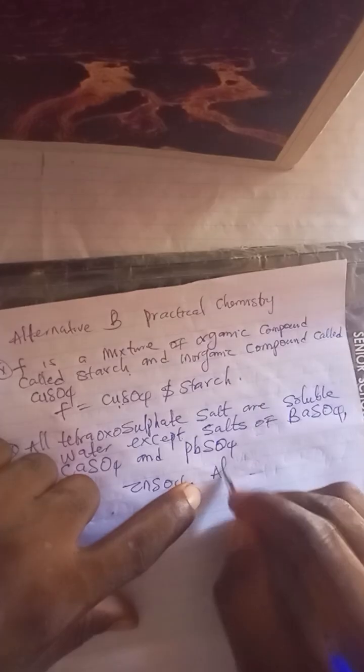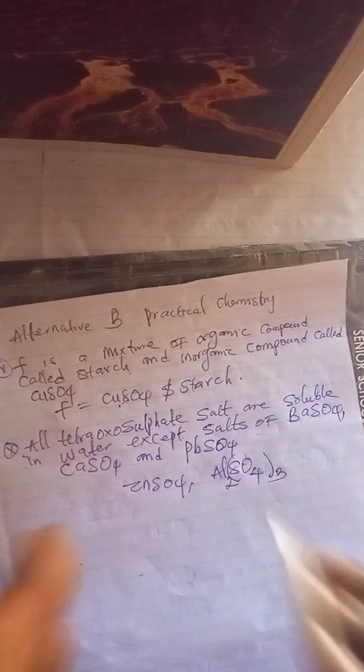And aluminium sulfate, that is aluminium sulfate, is soluble in water. Do you understand? So any compound of sulfate salts that are not in this exception, like barium sulfate, calcium sulfate, lead sulfate, it means that that particular compound is soluble in water. You understand? I hope you understand.